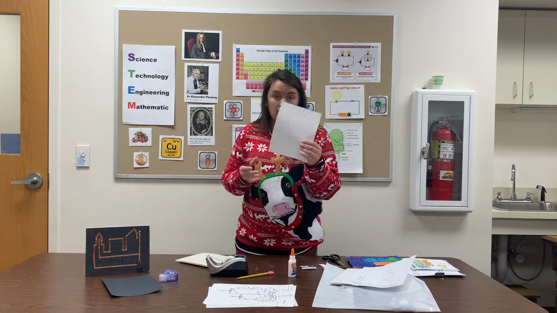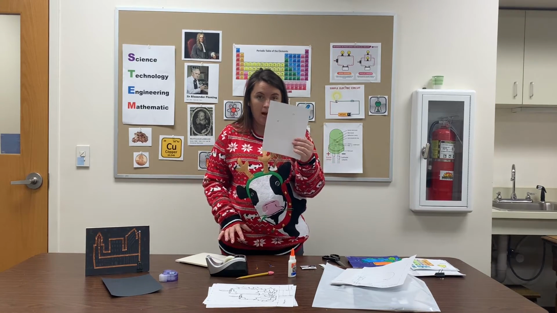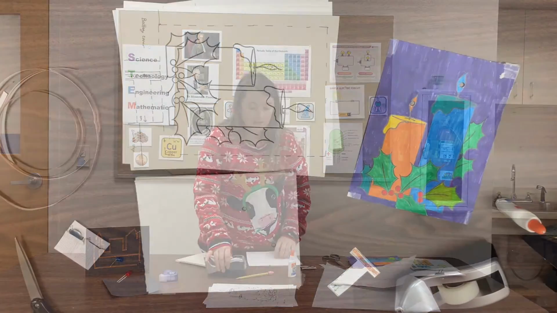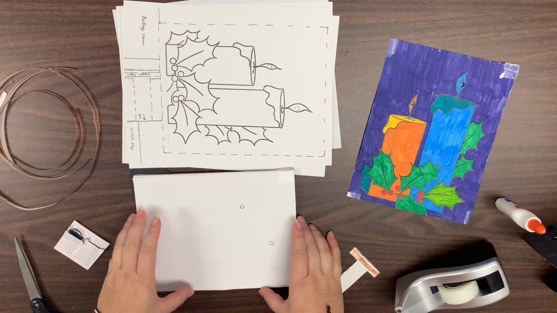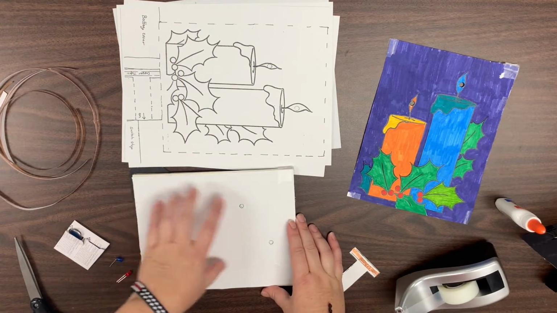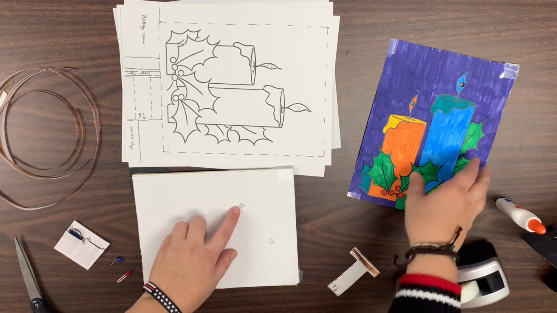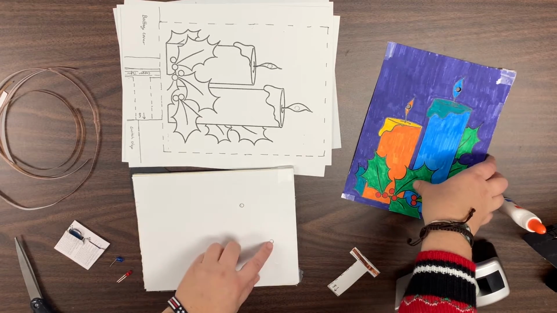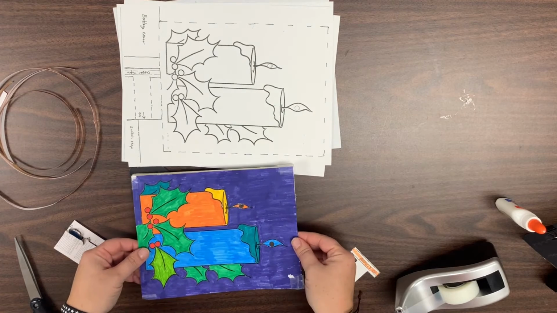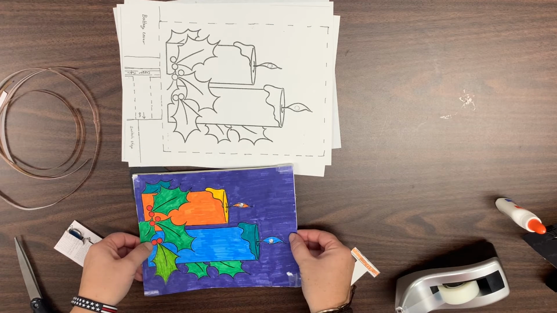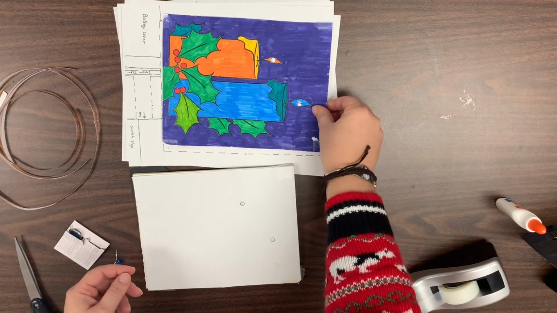Okay, so I'm going to show you freehand how to do this. Okay, I have got just a blank piece of paper to get it started, but you'll have the circle on it. I went ahead and traced where my light bulbs will match up, so when I put my beautiful colored holiday paper, it'll go right on top.